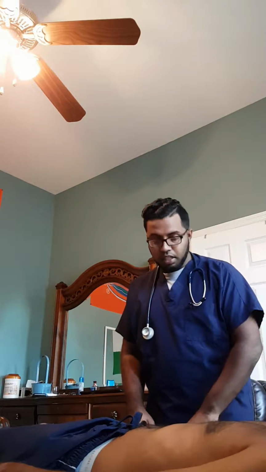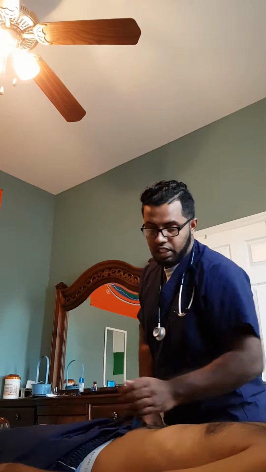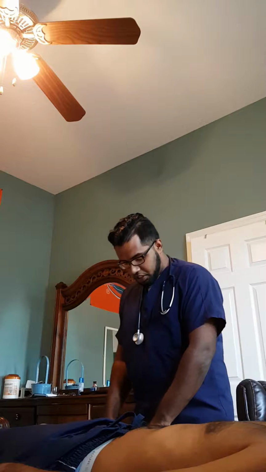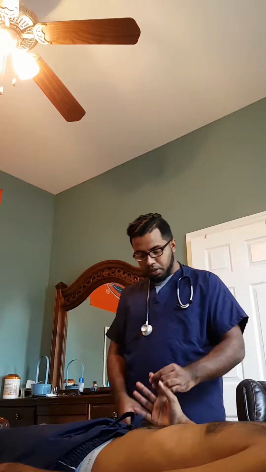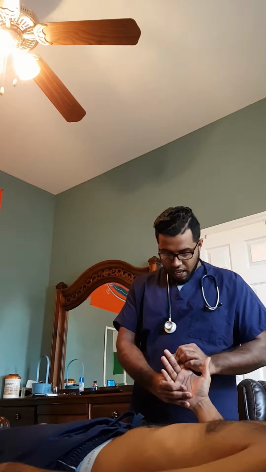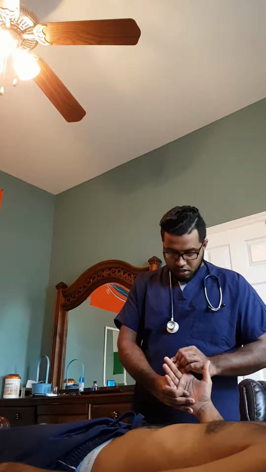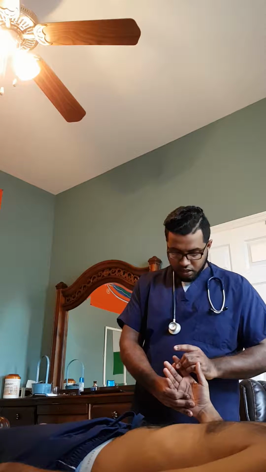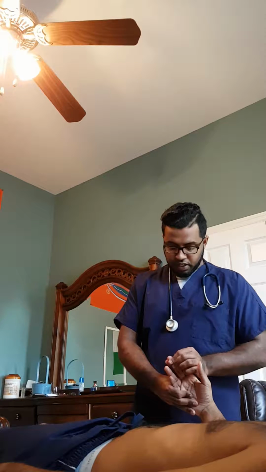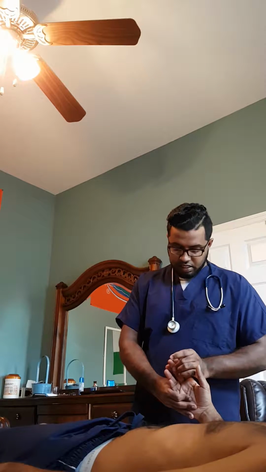Two plus and strong. So, as I'm checking his pulses, I'm also assessing for any sort of peripheral edema on his arms, which I don't see. And then moving on down, I'm going to check for his capillary refill. And basically with this capillary refill, I'm going to be pushing down on his fingers, and I see it turns white, but as soon as I let go, the blood returns to his fingers in less than 3 seconds.